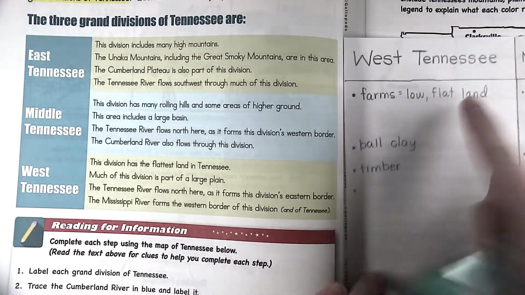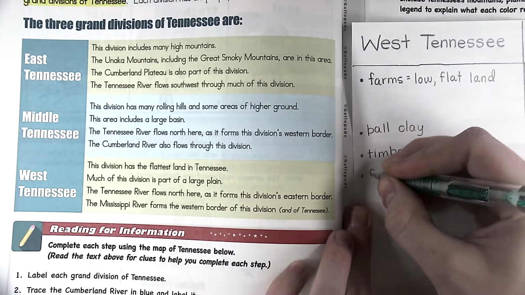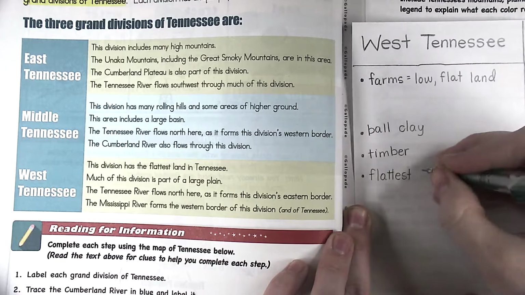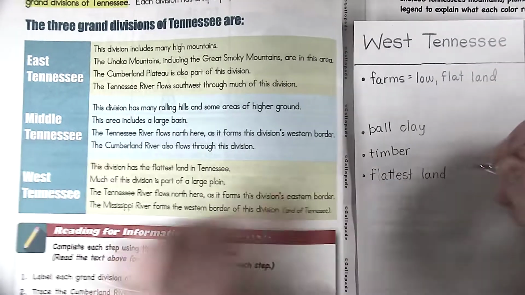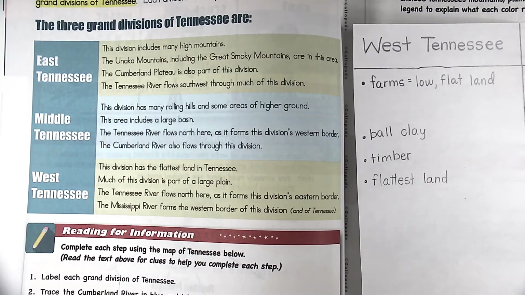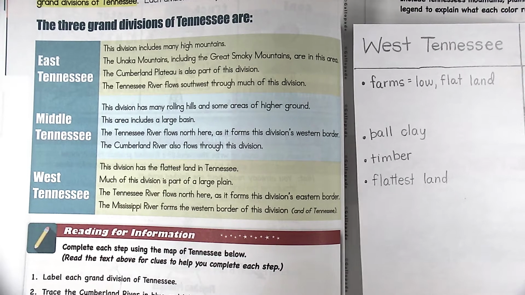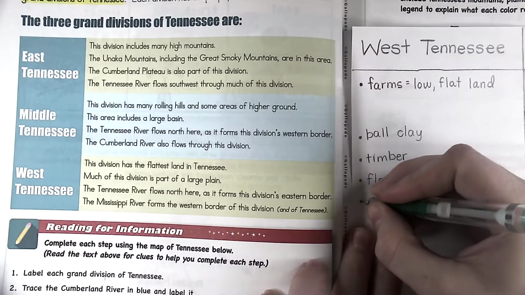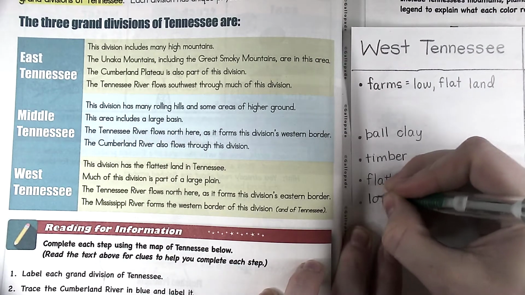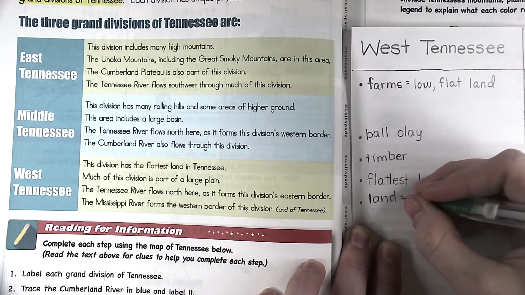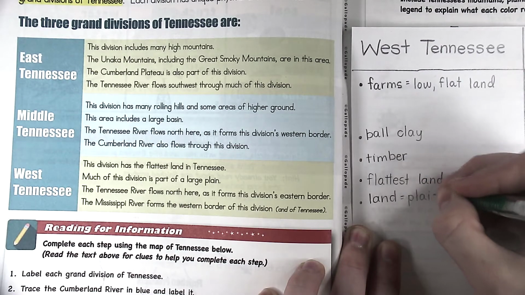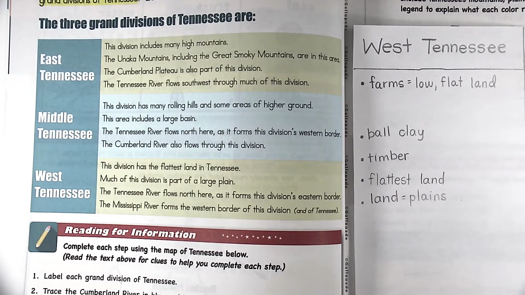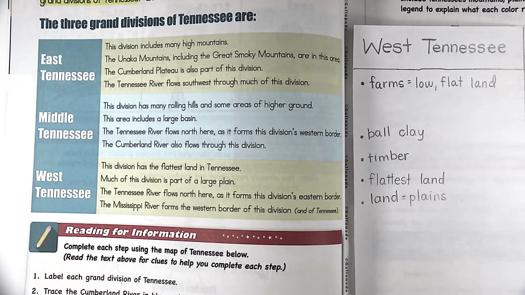We already have that it has low flat land, but I'm just going to write flattest land. See how I turned that entire sentence into two words? Yet I still know what it means. Okay, much of this division is part of a large plain. So I'm going to write land equals plains. Remember, plains are flat land with not very many trees.